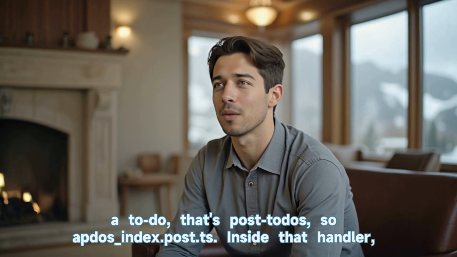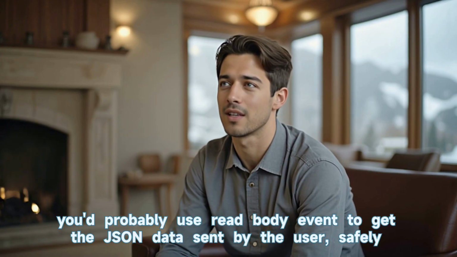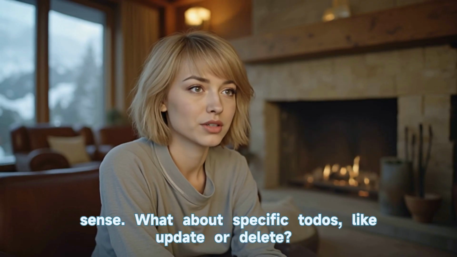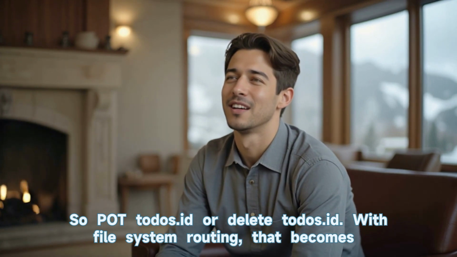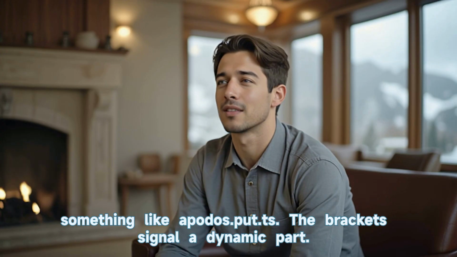So api/todos/index.post.ts. Inside that handler, you'd probably use readBody(event) to get the JSON data sent by the user. Safely parses it. Makes sense. What about specific todos, like update or delete? Right, so PUT todos/:id or DELETE todos/:id. With file system routing, that becomes something like api/todos/[id].put.ts. The brackets signal a dynamic part. Got it. Exactly.